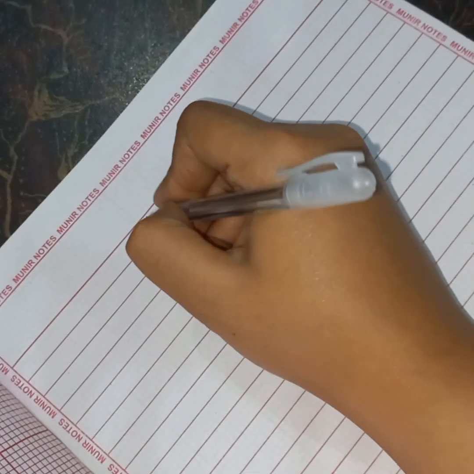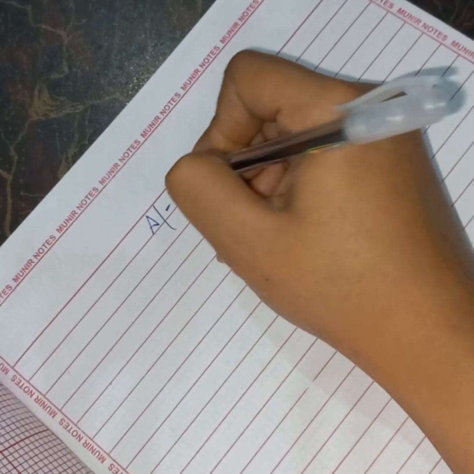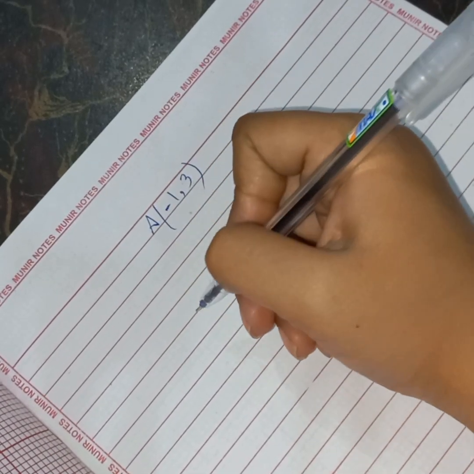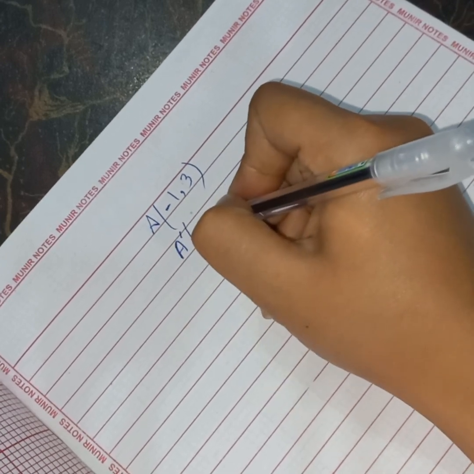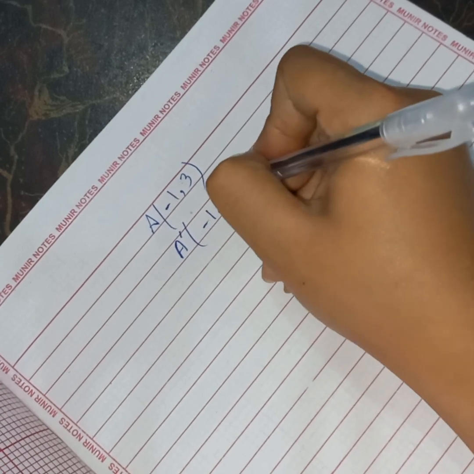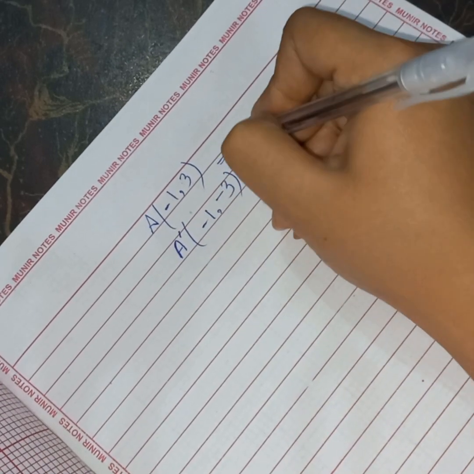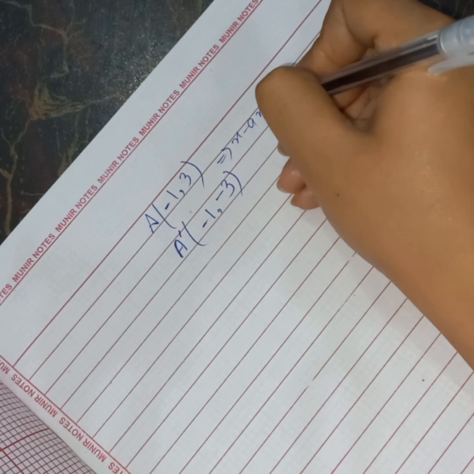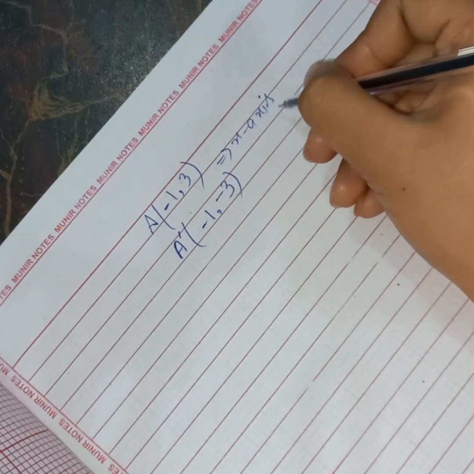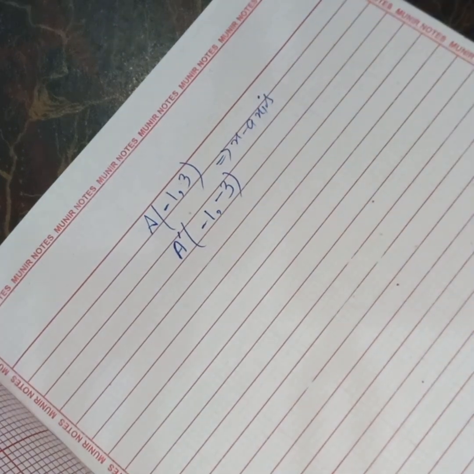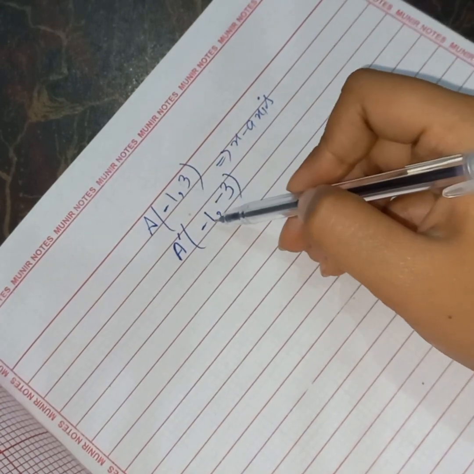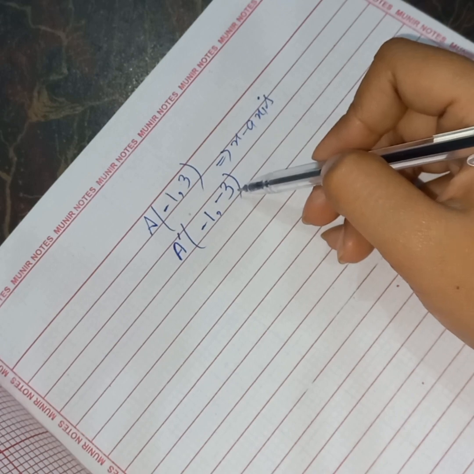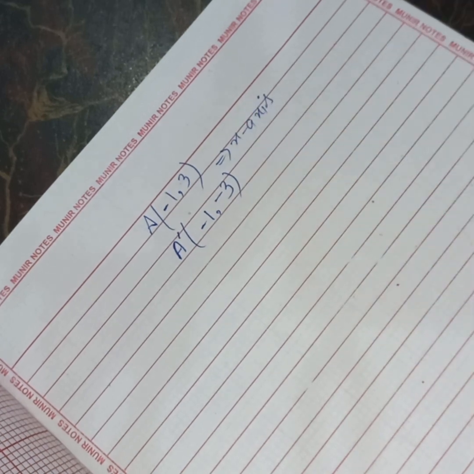You can see that A was given as -1, comma 3, and on the graph I have found its image, which gives me -1, comma -3, against the x-axis line of reflection. When the x-axis is the line of reflection, you can see the x stays the same and y is changed. These are the rules which I have told you. So let's start.